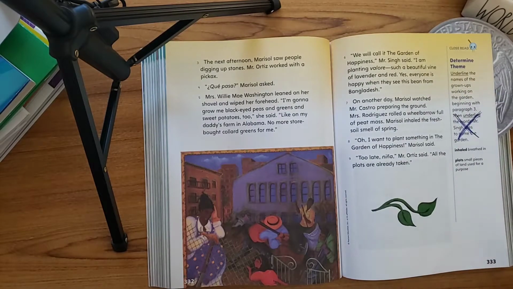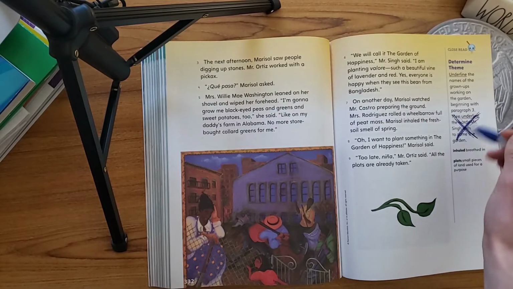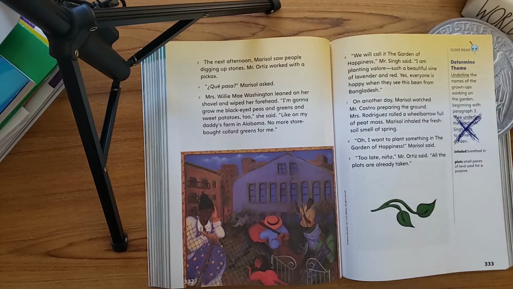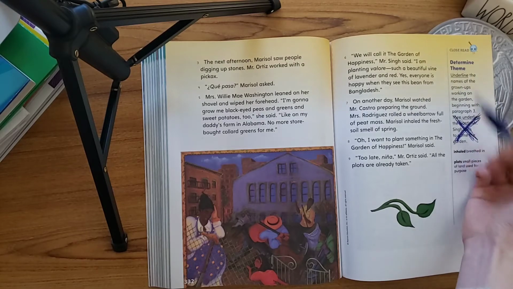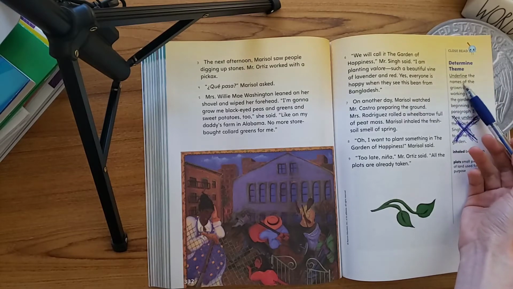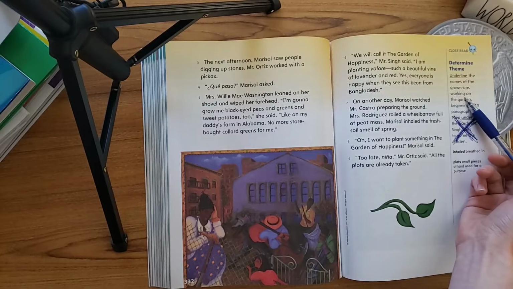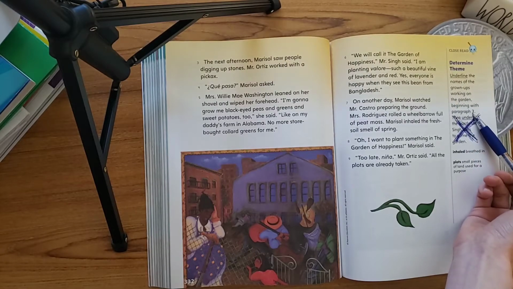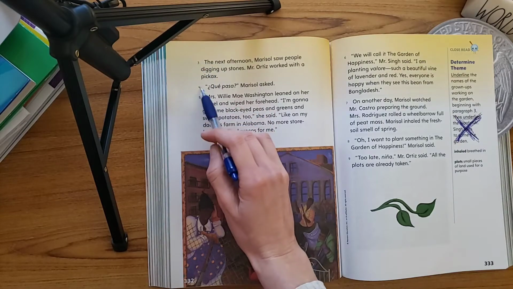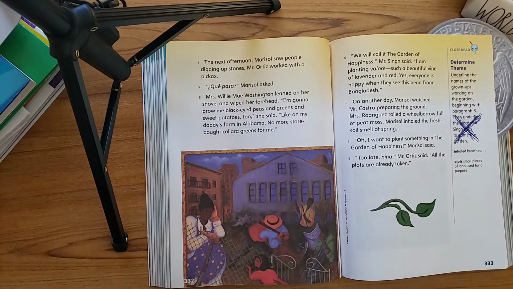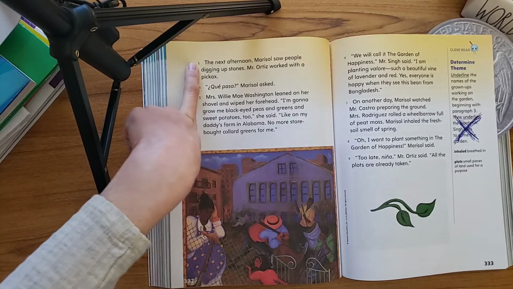So if you are on page 333 with me, it wants us to do 2 things. I crossed out the bottom part just because this is our first time doing this on camera together. I want to just be able to do one. So determining theme, it says underline the names of the grown-ups working in the garden, beginning with paragraph 3. If we're looking at both sides, remember these numbers tell us which paragraph it is. So it says beginning in paragraph 3.